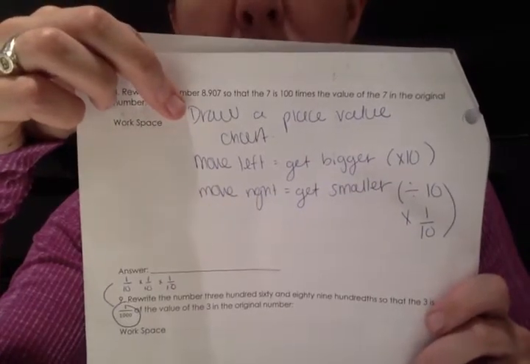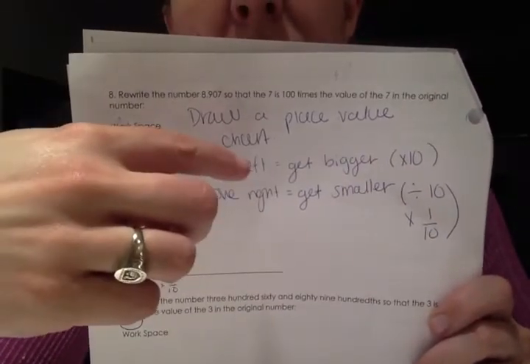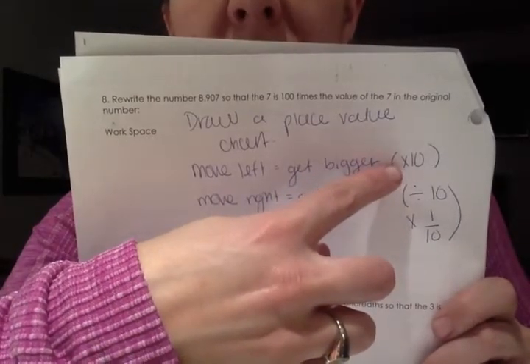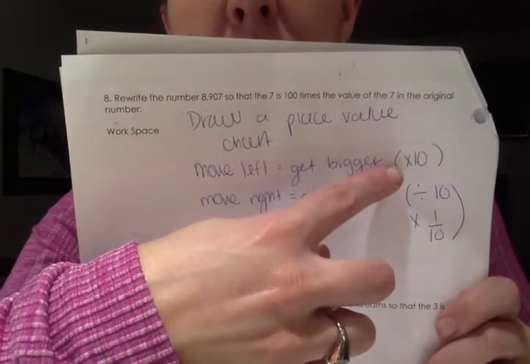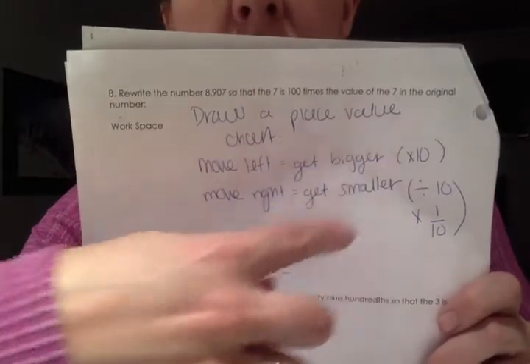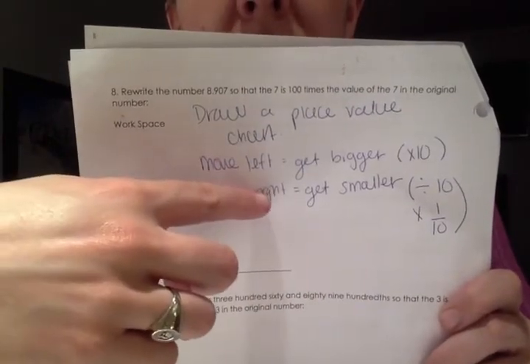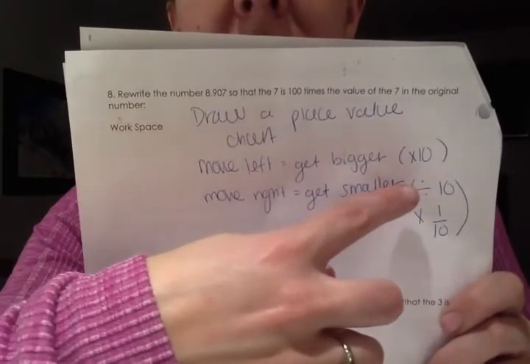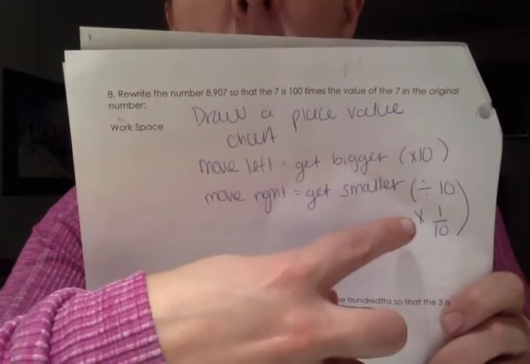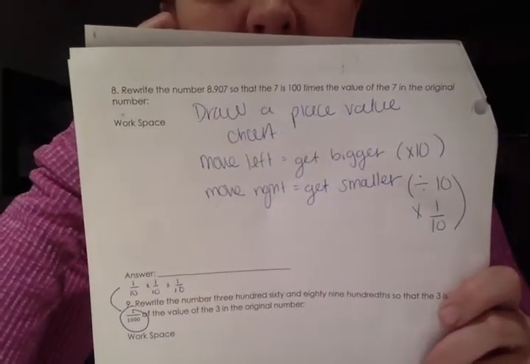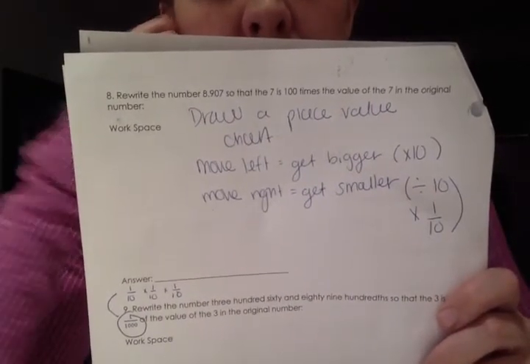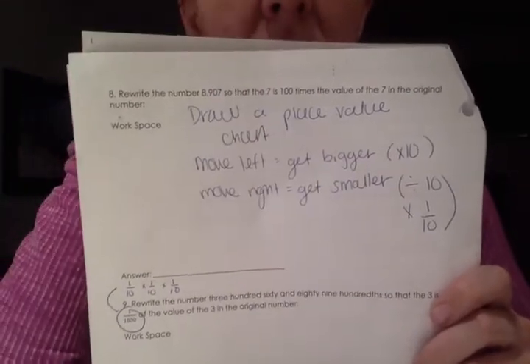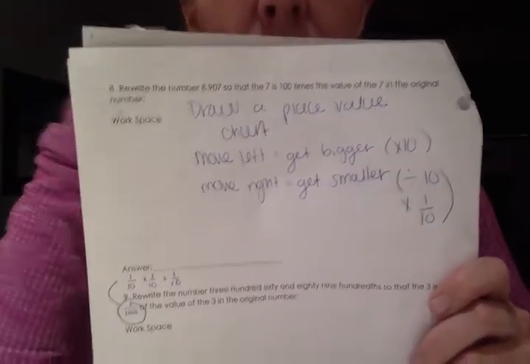Then I want you to remember that when you move to the left on the place value chart, the numbers get bigger. Each time you move over a place value to the left, it is by multiplying by 10. When you move to the right on the place value chart, the numbers get smaller. Each time you move to the right, it's like dividing by 10 or multiplying by 1/10. You have to figure out where that 7 will end up if you make it 100 times greater.